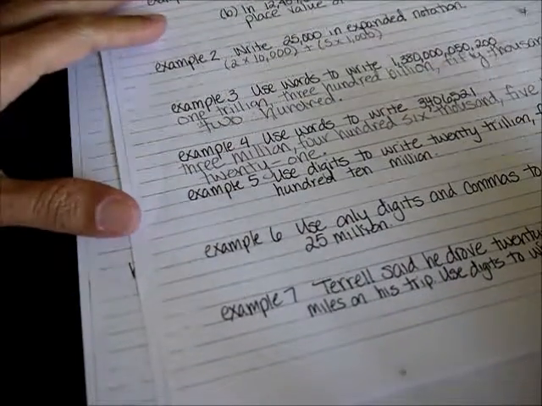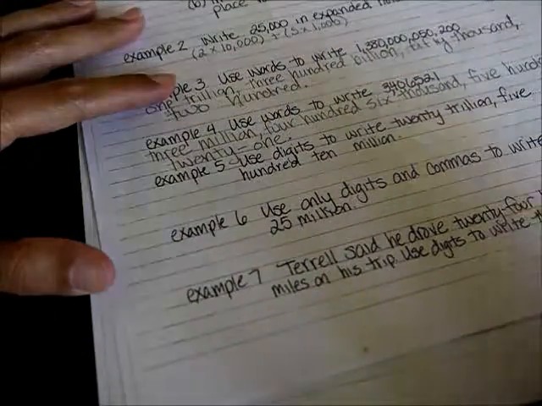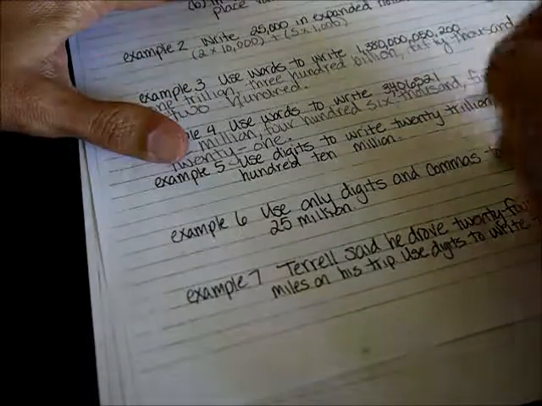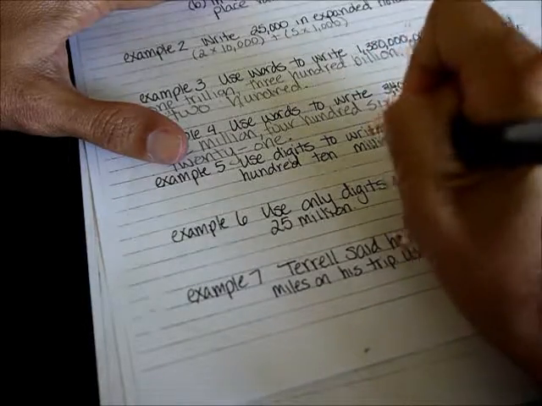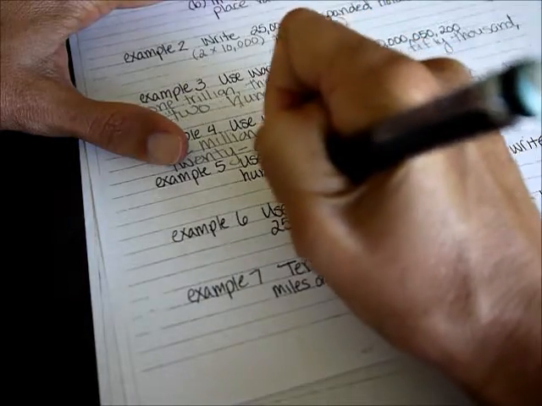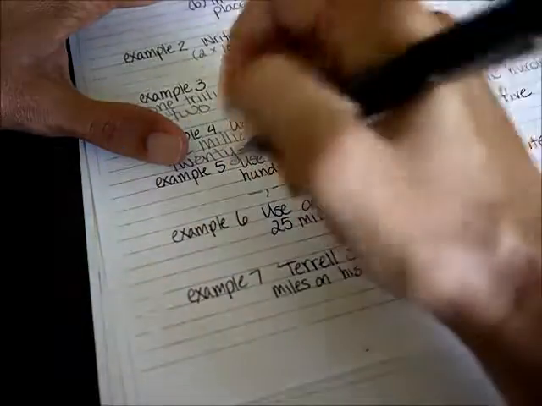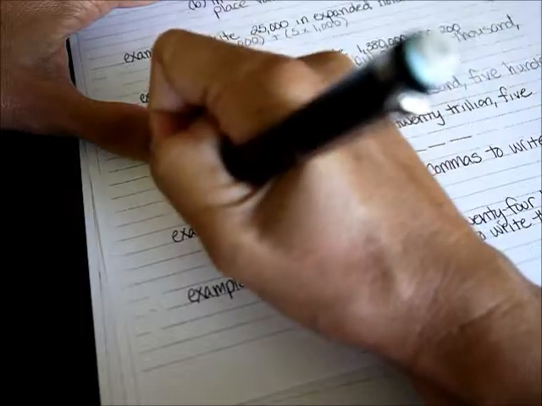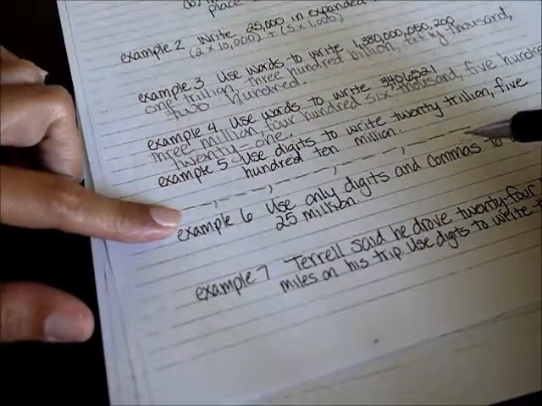All right, number 5, use digits to write 20 trillion, 510 million. Now the way I like to do that is think, okay, if I'm in 20 trillions, let me count out how many places I have. Okay, here's my thousands, 10,000s, 100,000s, millions, 10 millions, 100 millions, billions, 10 billions, 100 billions, trillions, 10 trillions. So now I've got all my spots out there.